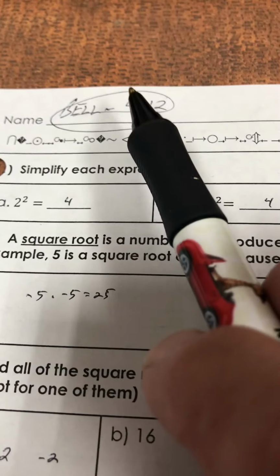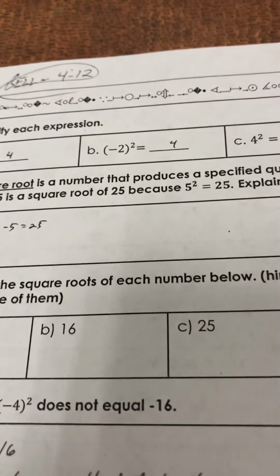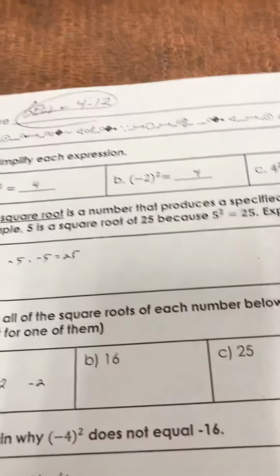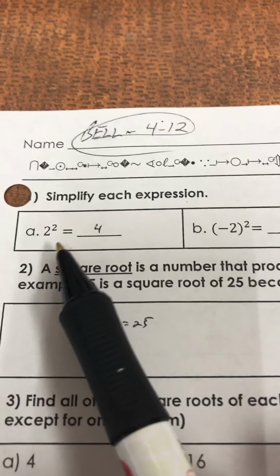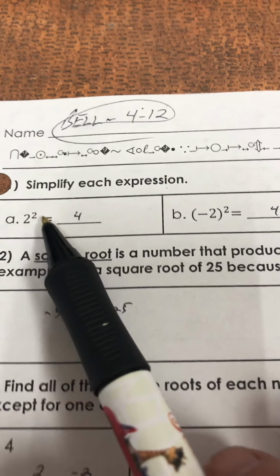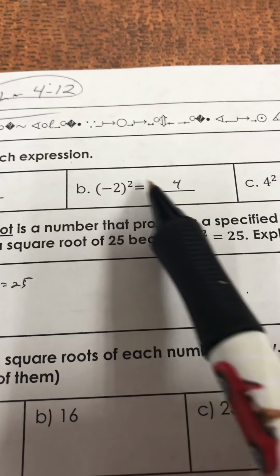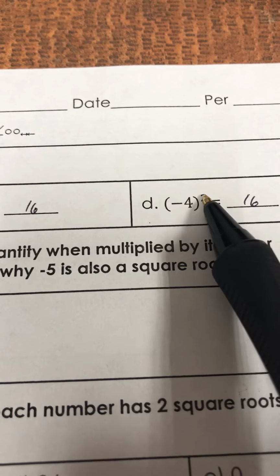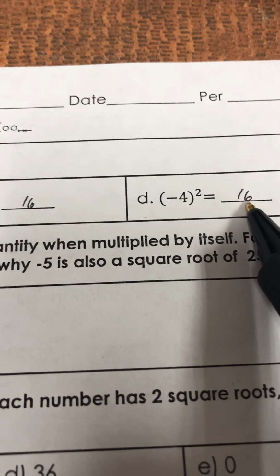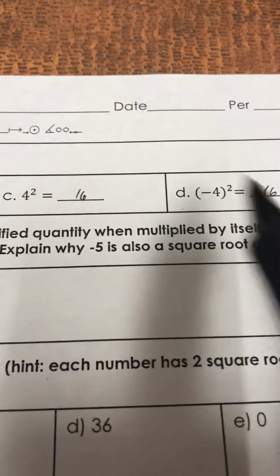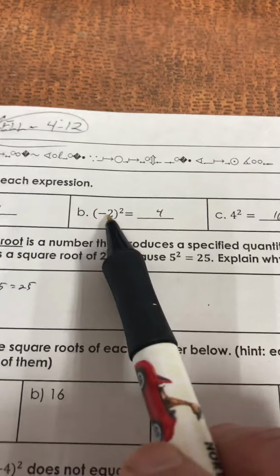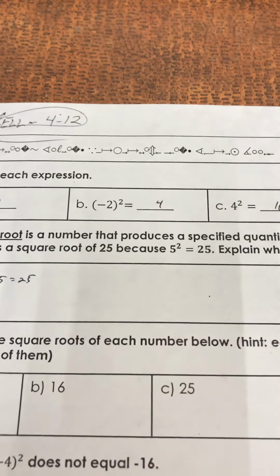This is April 12th, and we're just looking at this square root page here, squares and square roots. So we're just simplifying each expression for number 1 here. So 2 squared is 4, negative 2 squared is 4. 4 squared is 16, and negative 4 squared is 16. What they're trying to show you here is 4 and negative 4 both equal 16. 2 and negative 2 both equal 4 when you square them.